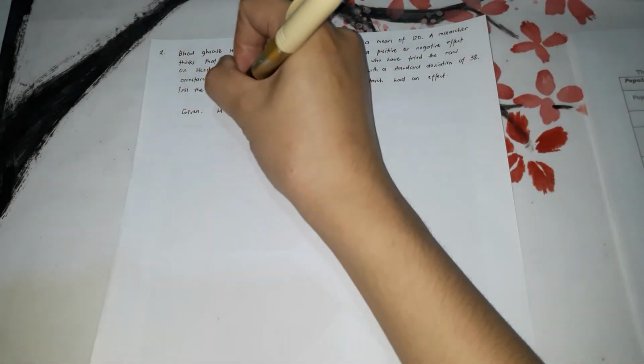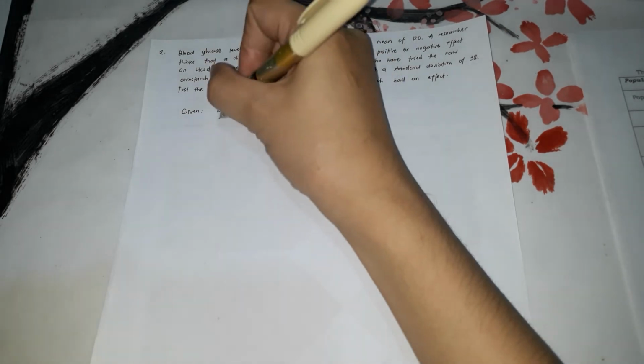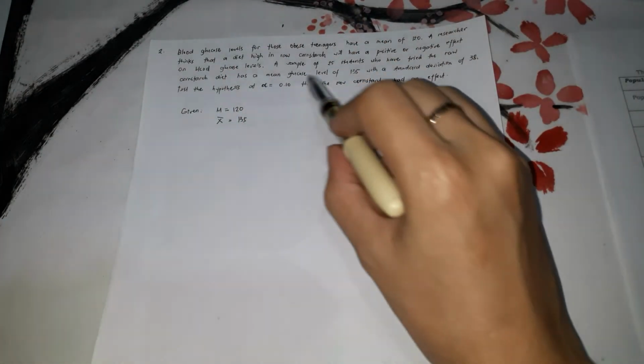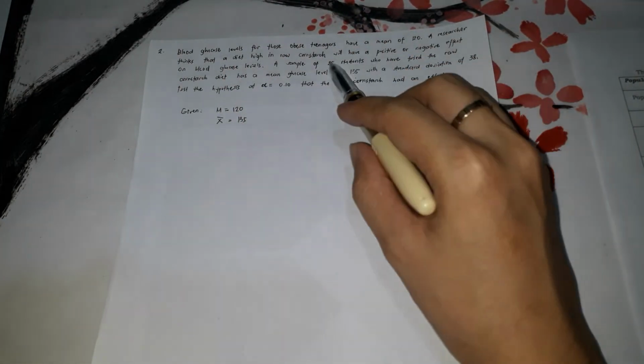So the first thing we're going to do is identify the given. The first given natin is the mean is 120. That's the population mean, 120. Pero according sa study niya, ang mean is 135. So the mean glucose level is 135 based on the sample, which is 25 students. So ang N is 25.